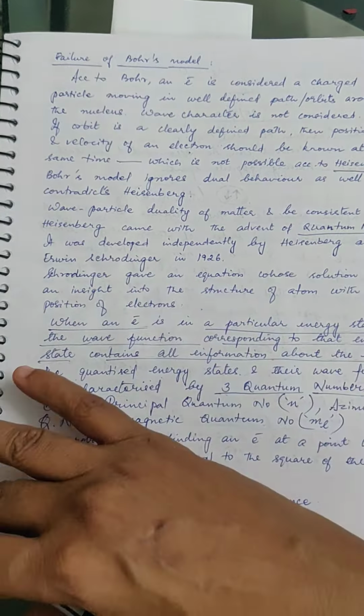If you replace nu with c by lambda, then one c is going to get eliminated. With the result you will get lambda is equal to h upon mc. Now this c is nothing but the velocity of light, which we are considering as the velocity of the electron here. So h upon mv. So mv is nothing but momentum. The product of mass and velocity is momentum. So this can be written as h upon p.